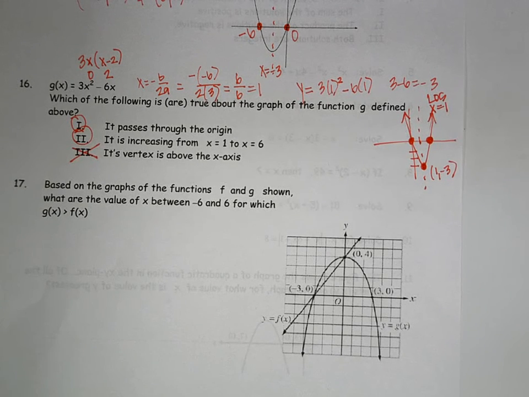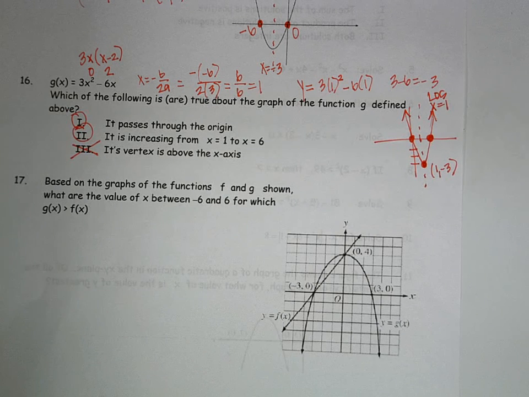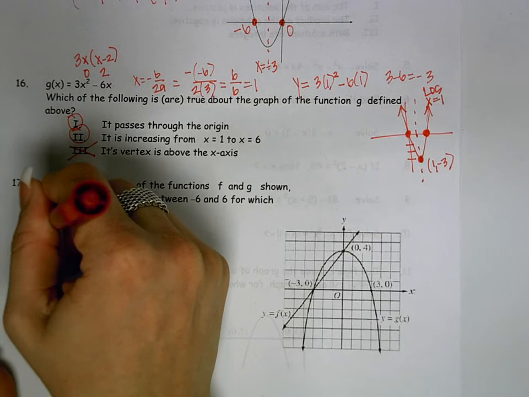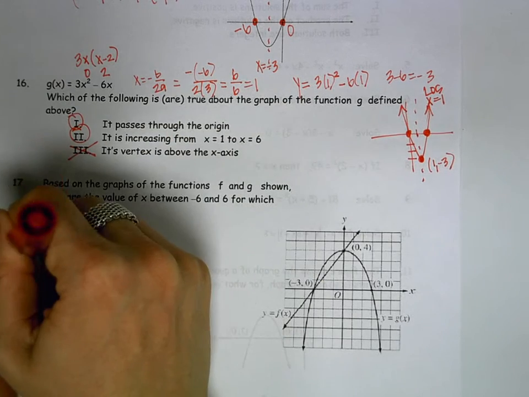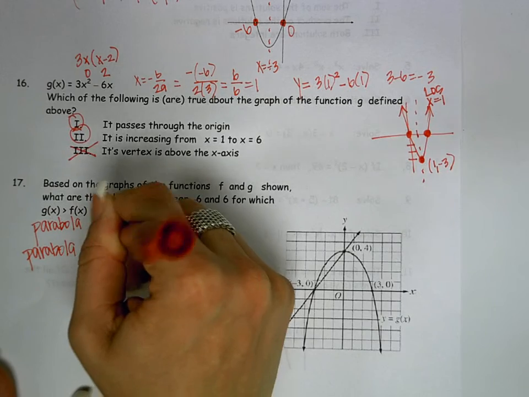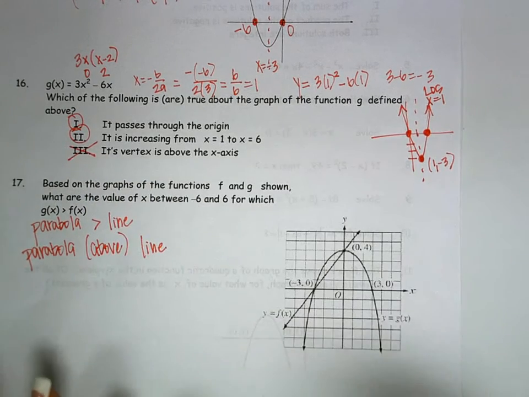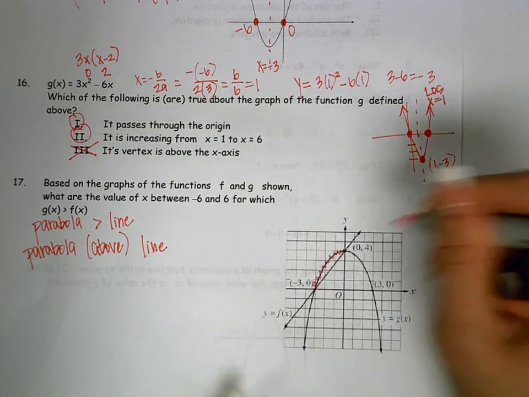Okay, and number 17, based on the graph of the functions f and g. f is the line, g is the parabola. What are the values of x between negative 6 and positive 6 for which g of x is greater than f of x? Basically that means the parabola is greater than the line, so the parabola is above the line. The parabola is above the line at these values, and we want to know what the x values are there.